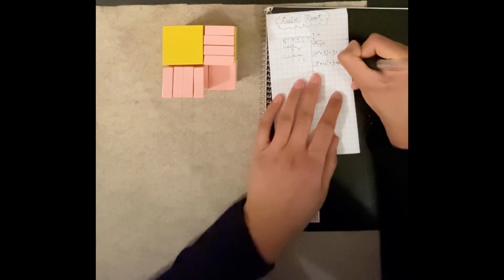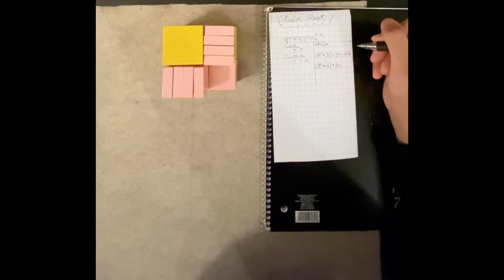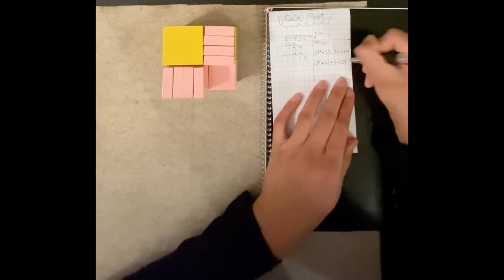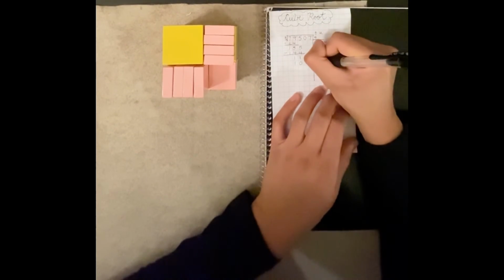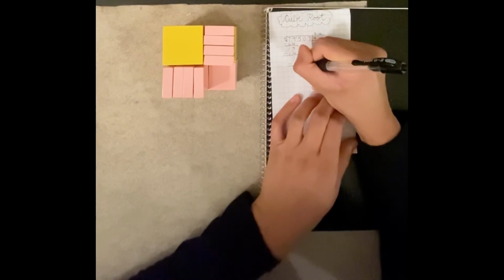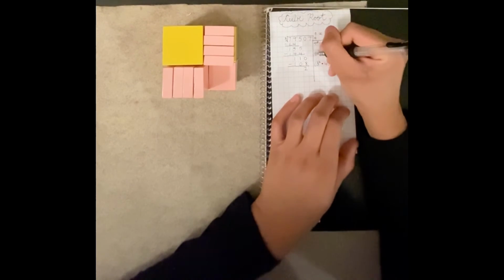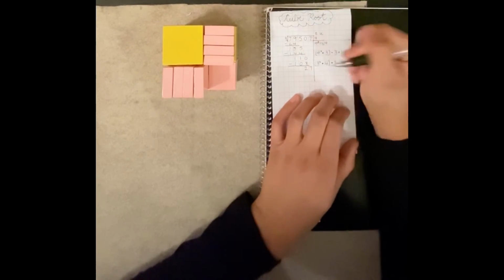So we know 3 squared is equal to 9. 9 times 4 is 36, and 36 times 3 is 108. So we are going to subtract 108, and that's the closest we can get to 110. We are left with 2. Now we're going to bring down the remaining 7.